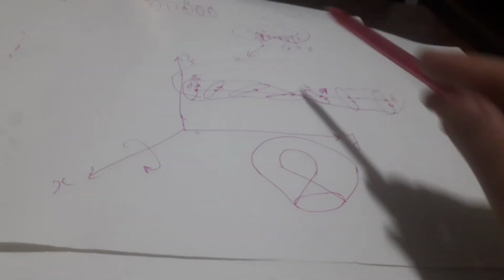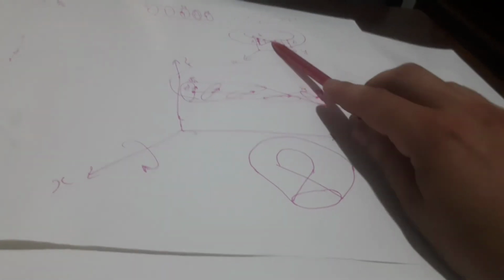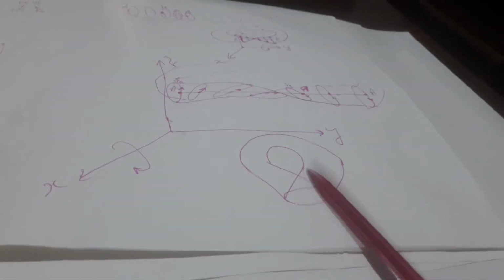So it's the same thing for the Mobius strip. For the Mobius strip, we need 3 dimensions to see the twist of a line, but for the Klein bottle we need 4 dimensions to see the twist of the circles.